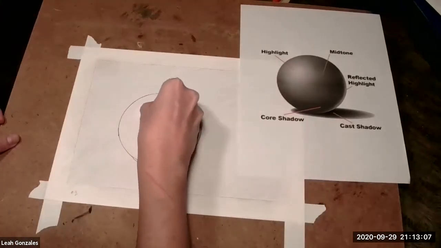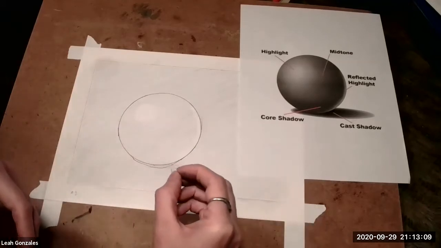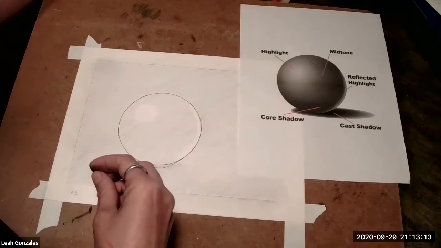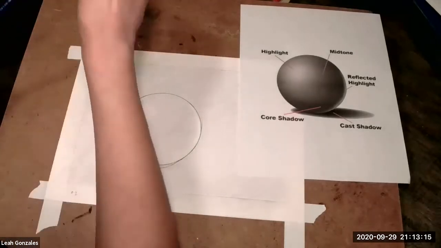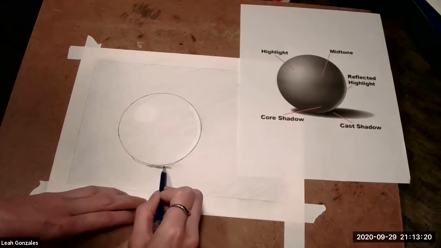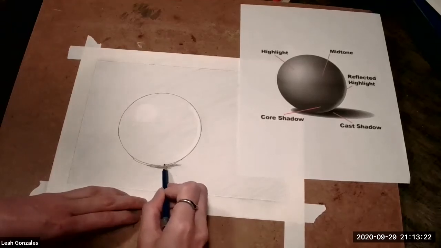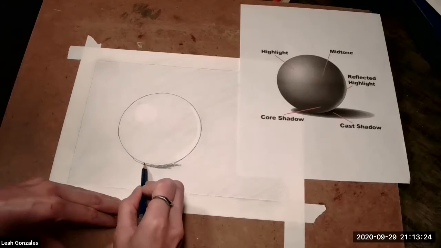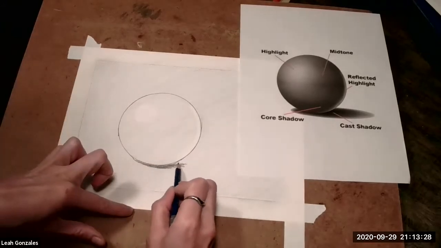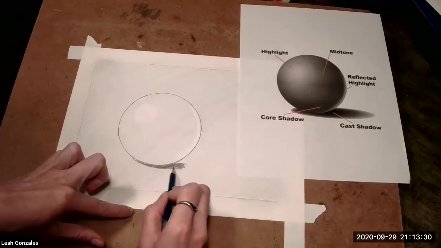So I got my highlight all oriented. I got my reflected highlight oriented. And I'm going to take my darkest pencil once again, and I'm going to go ahead and just create the cast shadow. I'm going to do the darkest tone of gray, do the light, and then the darkest. So I'm working on the darkest now.